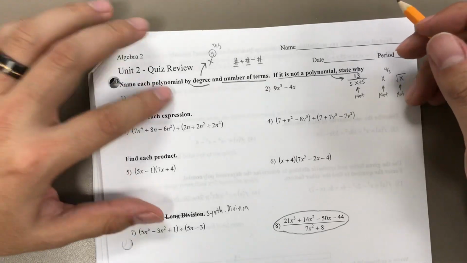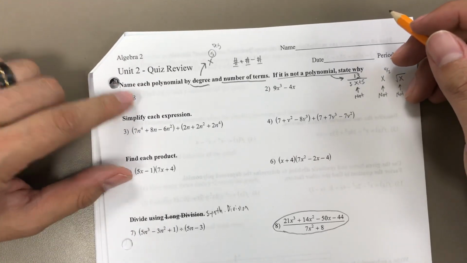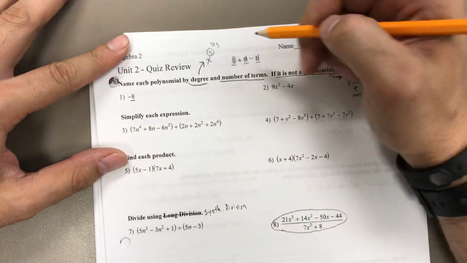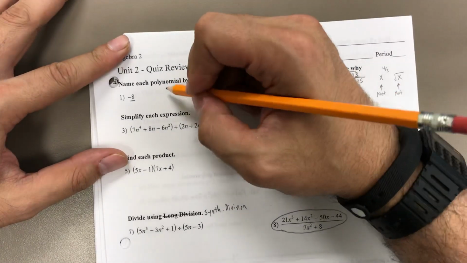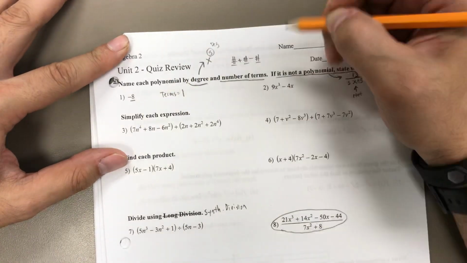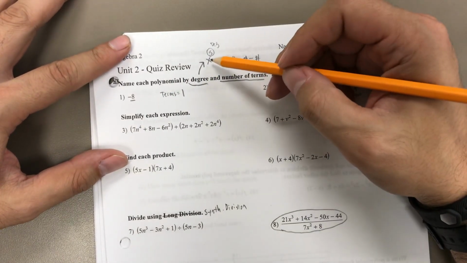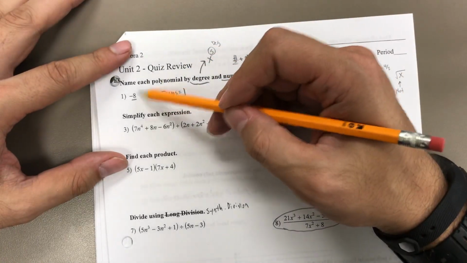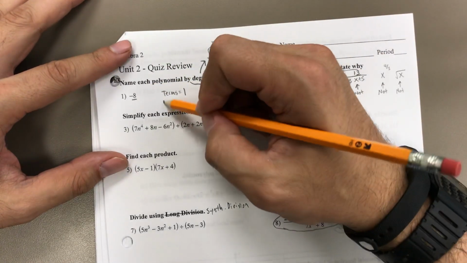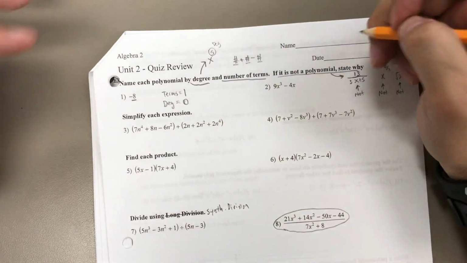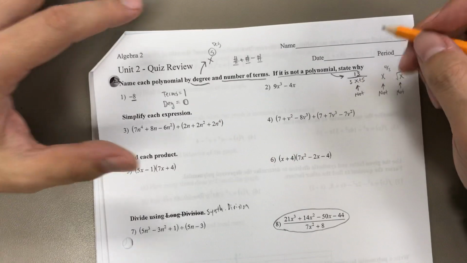So for this first polynomial, this is indeed a polynomial because it's one monomial, and it just has one term because it's just one number there, so that's going to be the number of terms. So terms equals 1. And then the degree is the variable with the biggest exponent. Well, there is no variable on there, so that means that the degree is, as you might imagine, 0, because there is no variable and there's no degree.